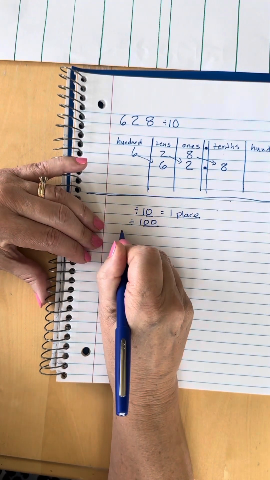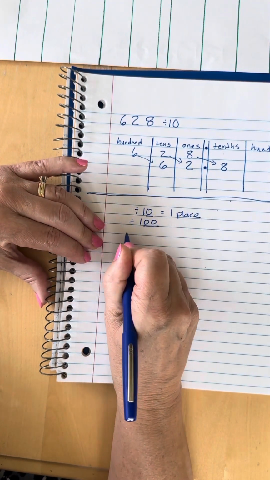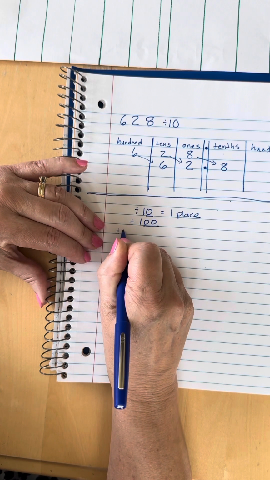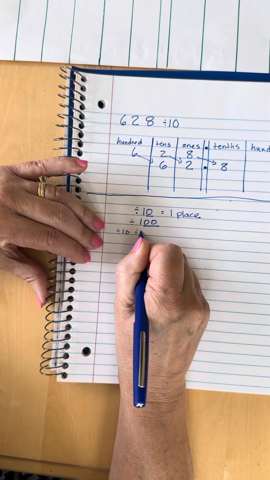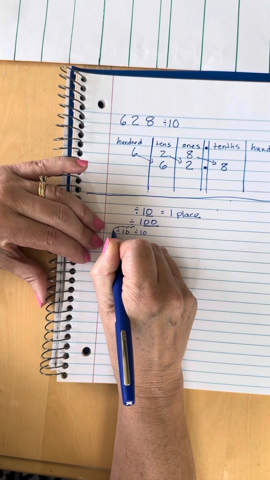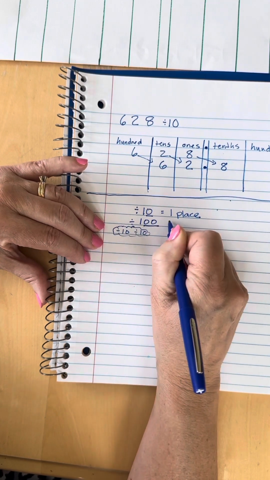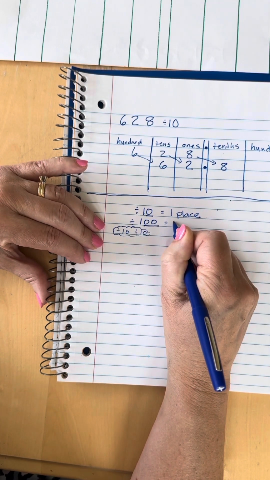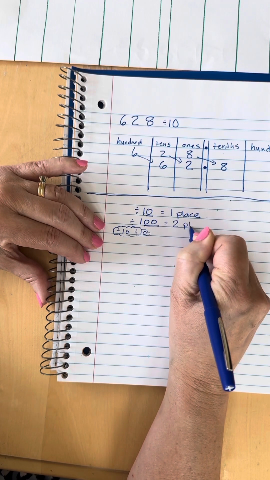Because now you need to know the why here. This is the why I told you I would be answering. It's divide by 10, divide by 10 again. This is what dividing by 100 is. So that means you move your digits 2 places.